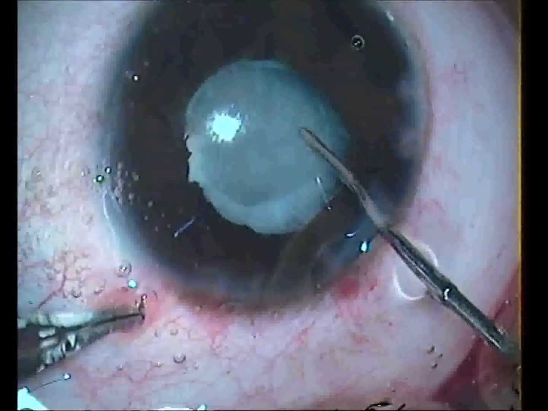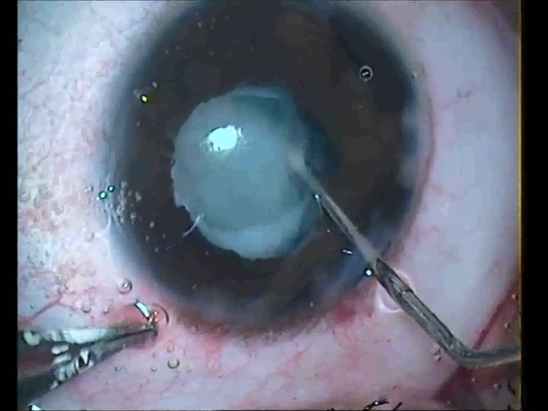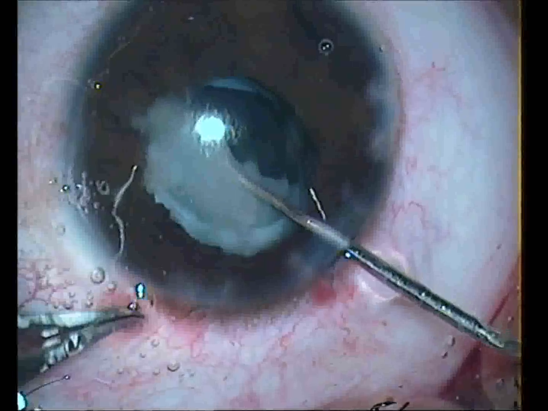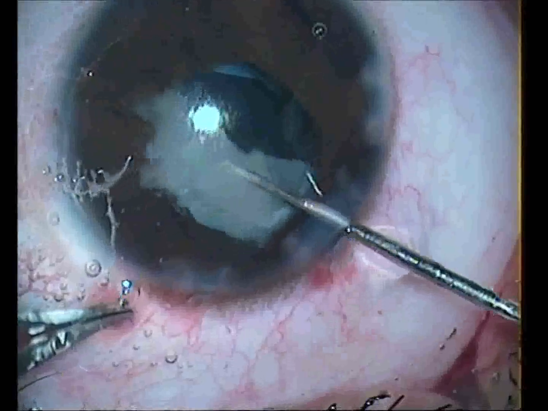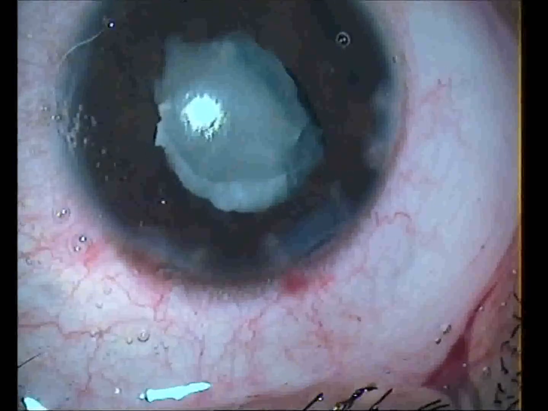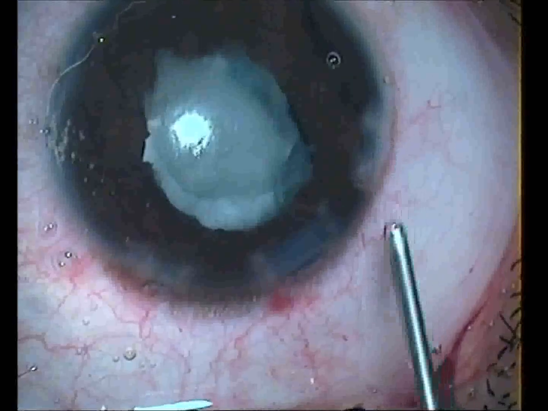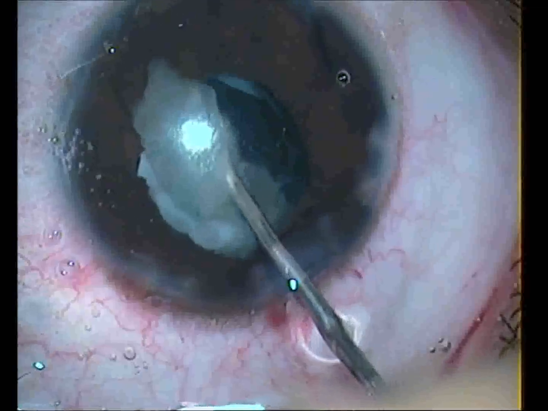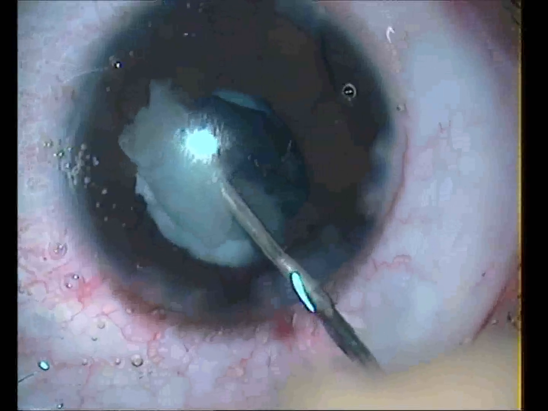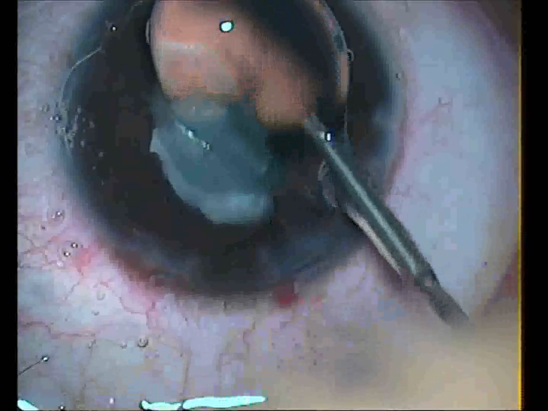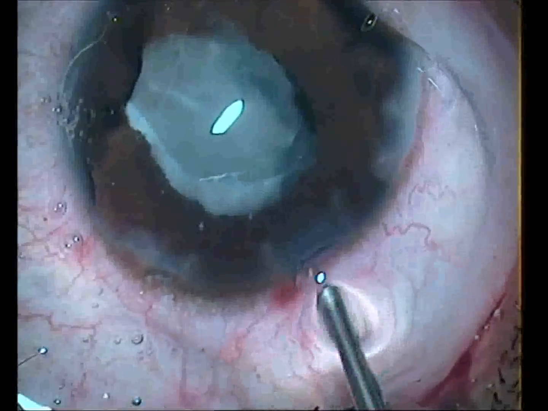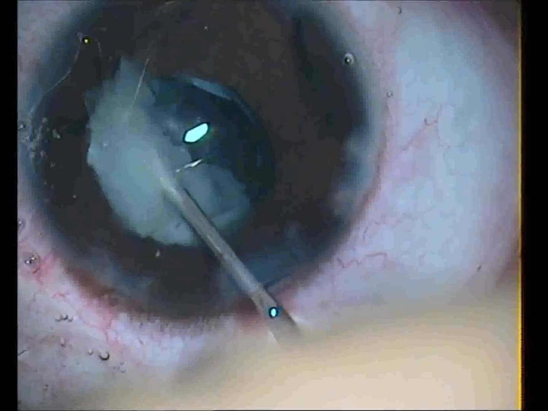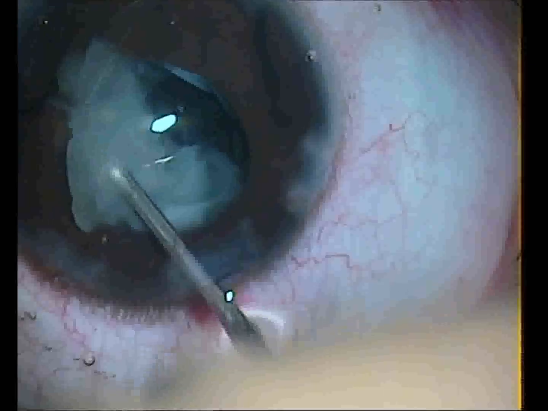Then later on you can try to remove the soft nucleus, but while removing the soft nuclear material I found that there could be a rent behind it. So the next challenge was to remove this nuclear fragment or the soft nucleus from the bag itself without disturbing much of the vitreous.